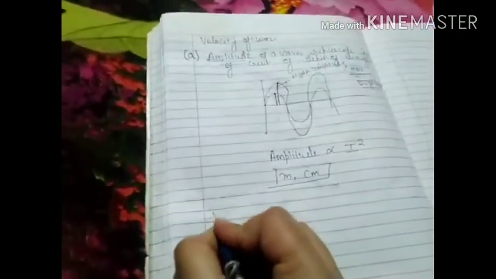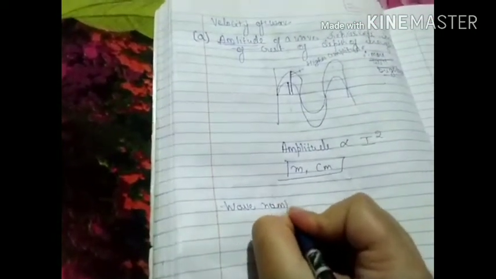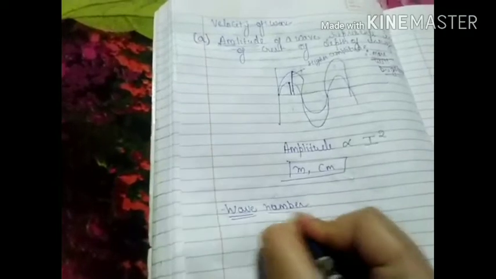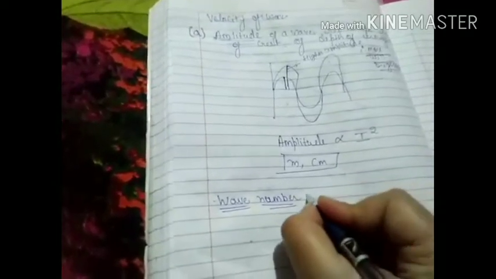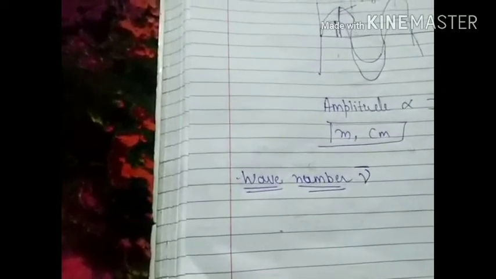Wave number. Clear? So wave number is represented by mu bar. So what is wave number? Wave number is defined as number of waves present in 1 centimeter. 1 centimeter में कितनी waves present है, that is known as what?